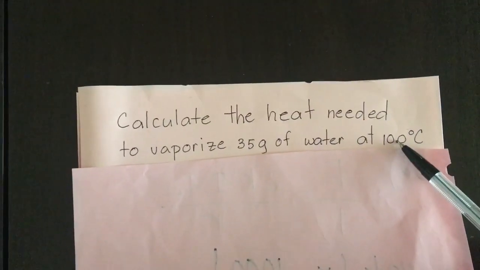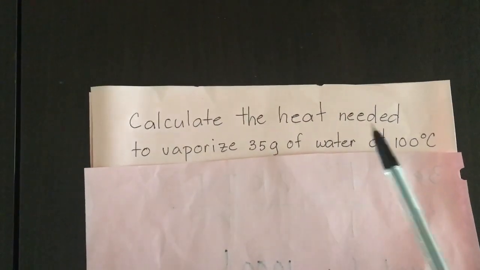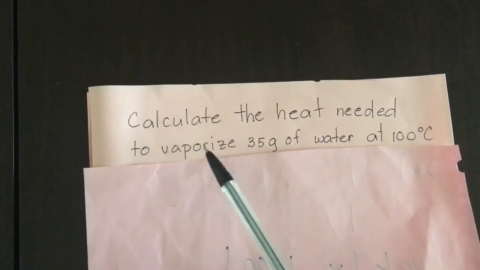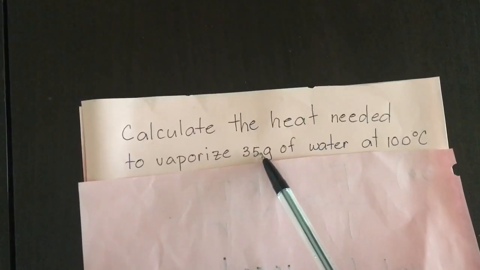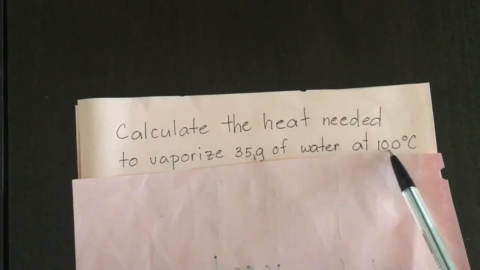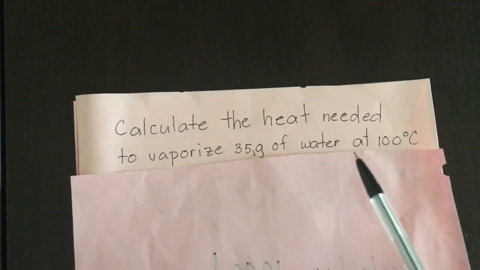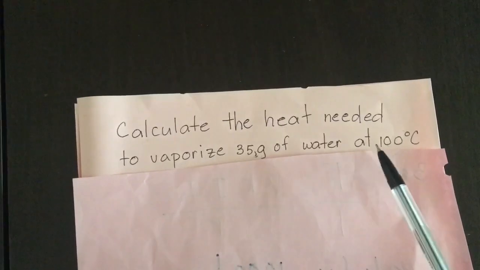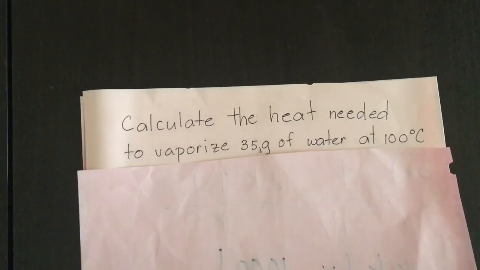So really, we only need one equation here because all we gotta do is figure out how much heat will be needed to vaporize 35 grams of water. If the problem is saying not 100 degrees Celsius, or let's say for example, it starts from 25 degrees Celsius, and you want to vaporize it, then the solution would be different. So we will explain that later.